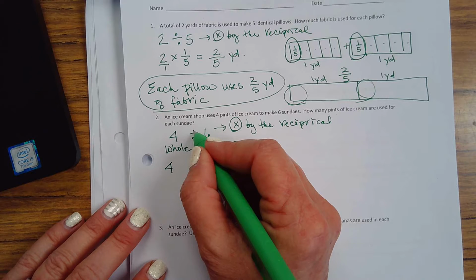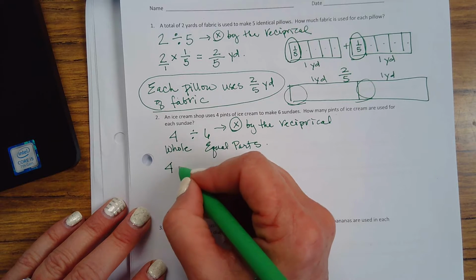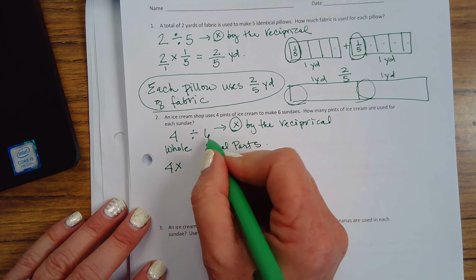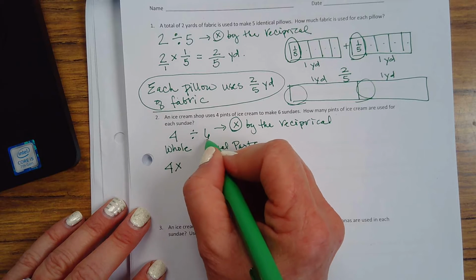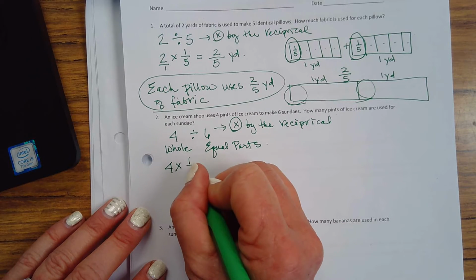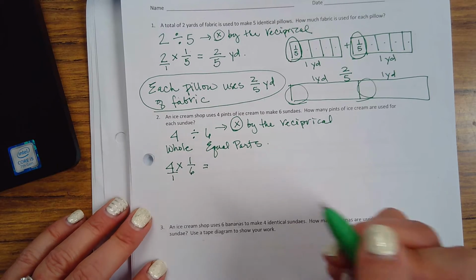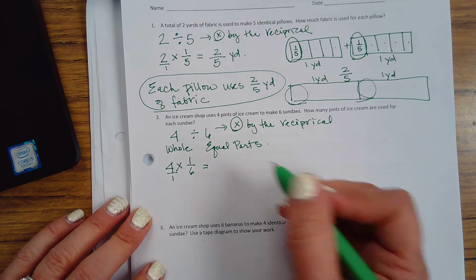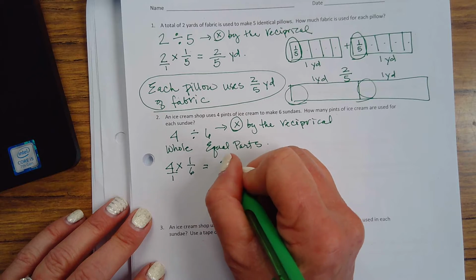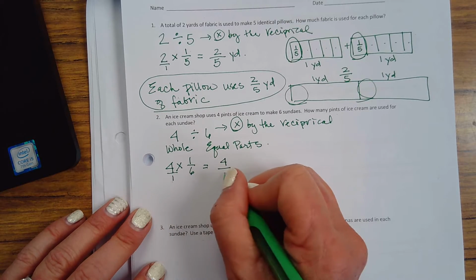We're starting with division and flipping it to multiplication, and 6 over 1 now becomes 1 over 6. Technically there's a 1 under that 4, so 4 times 1 is 4, and 1 times 6 is 6.